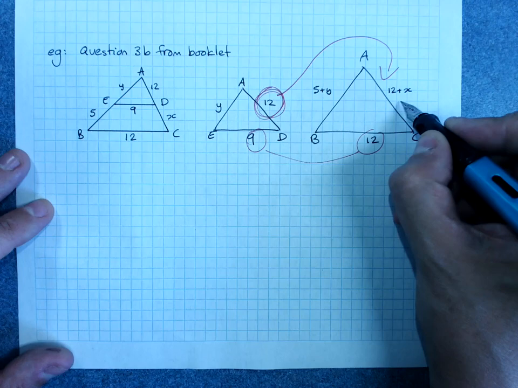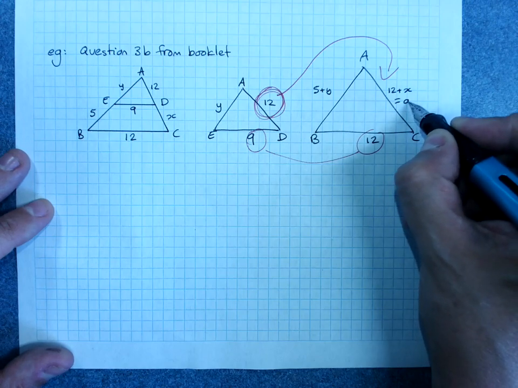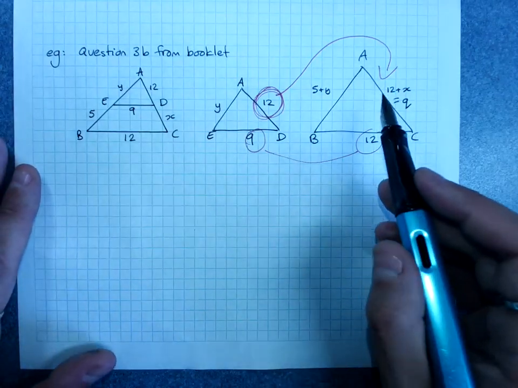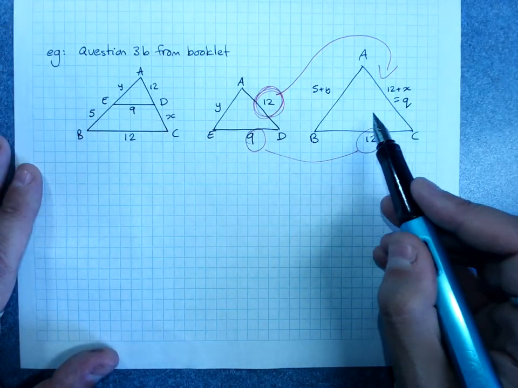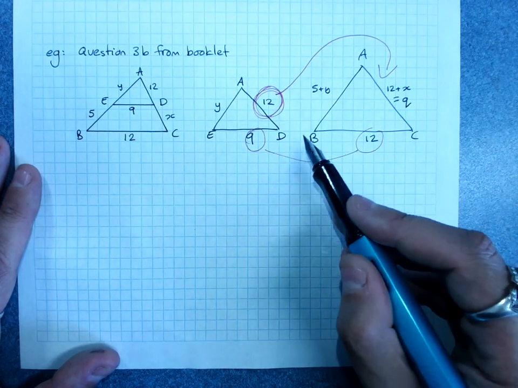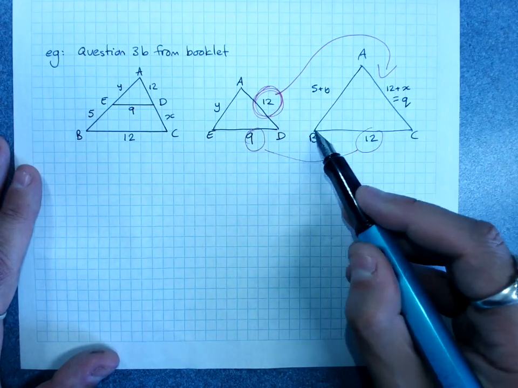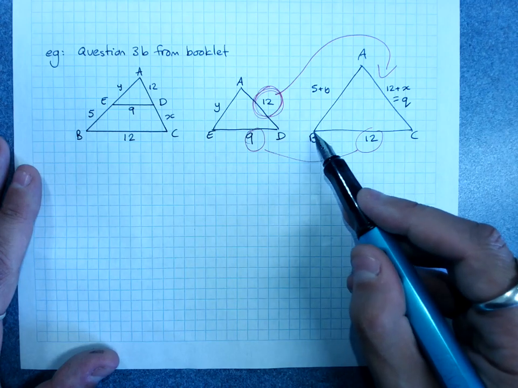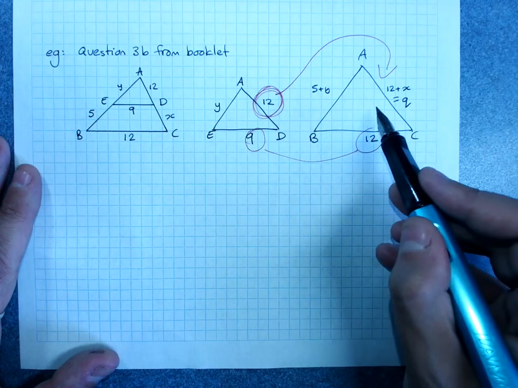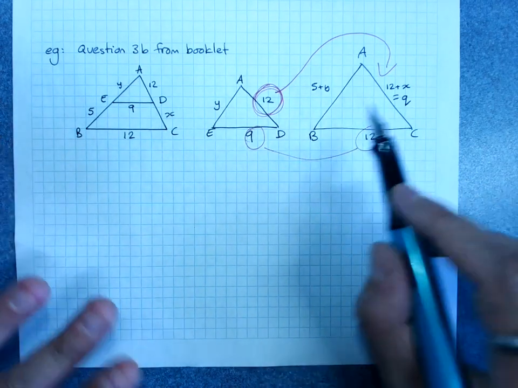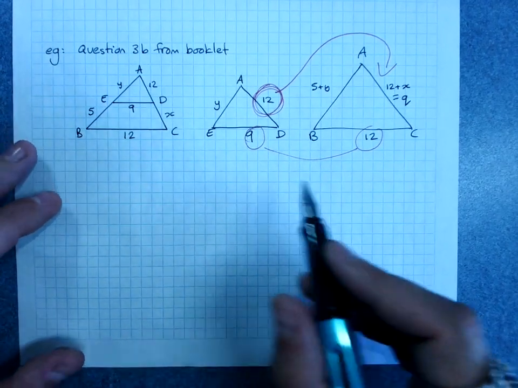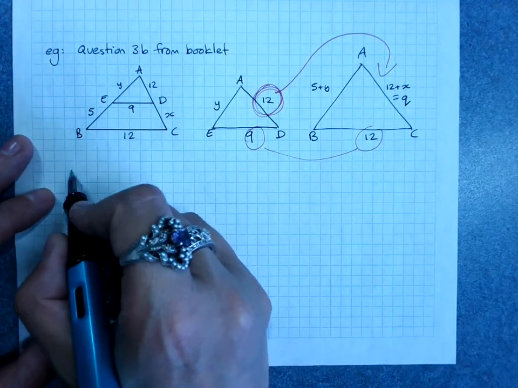To make it easier, you can always call this side something like Q. You can't call it X or Y, but anything else is fine. Another perfectly valid name for this side, by the way, would be little b, because a side is often named after the capital letter that belongs to the angle opposite. So this side is opposite angle B, so I could call it little b, but let's not get too carried away with that at the moment. So we can find Q.